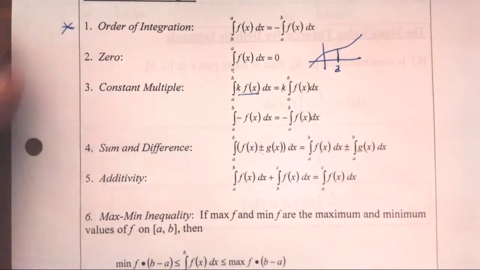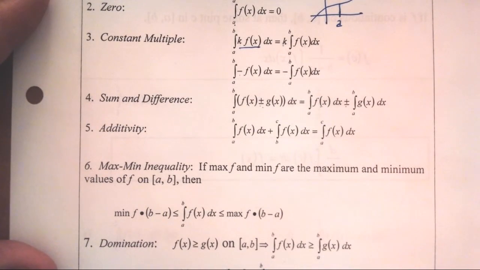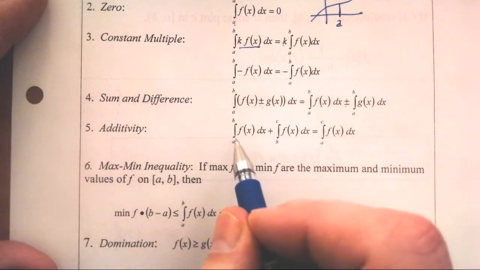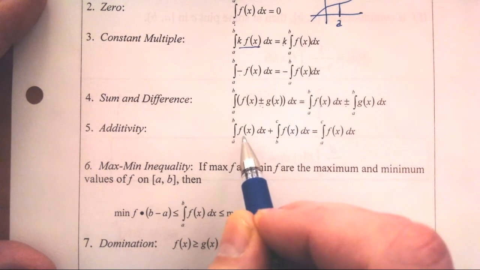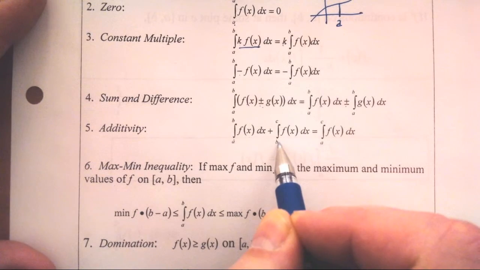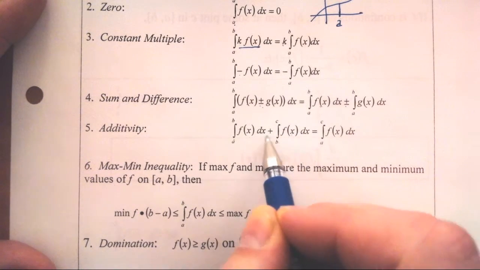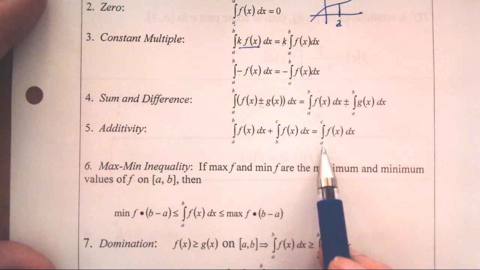No big deal. Additivity. This one's a little sneakier, but not too bad. If I have the integral from a to b of f, and then I start at b and continue to c and add that on, I basically have just found the integral from a to c.